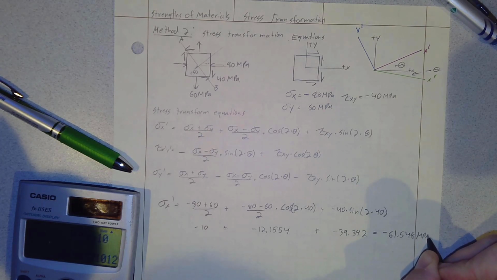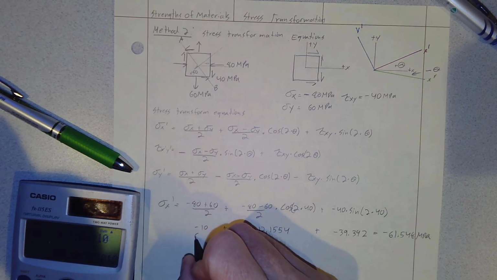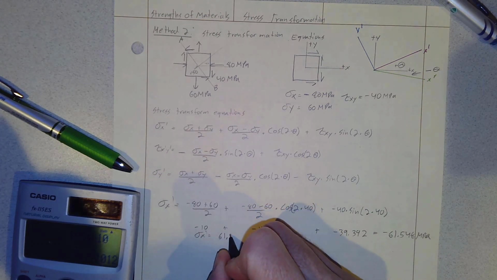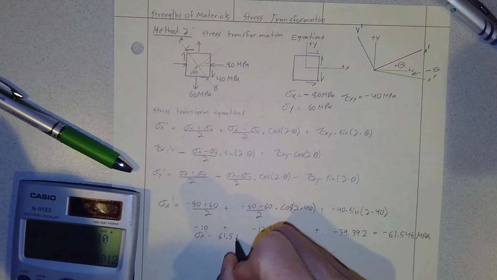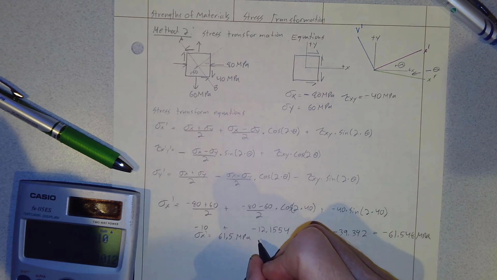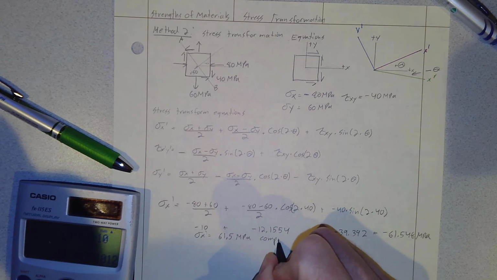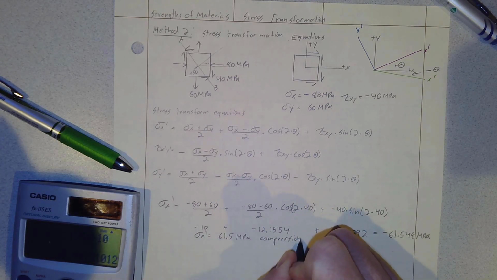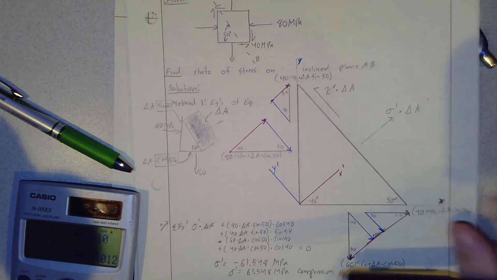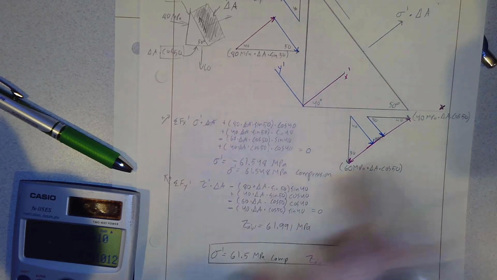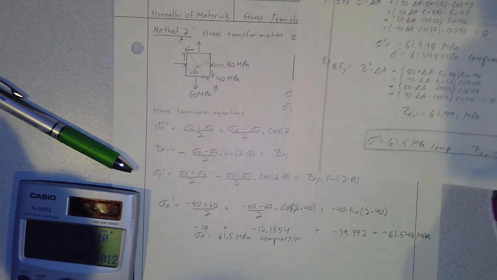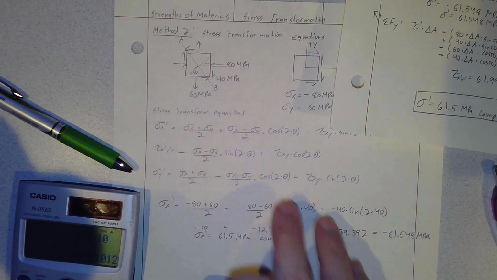So sigma x prime equals 61.5 megapascals, and the negative sign says it's in compression. I think, hopefully that's the same thing we got before. Doing the method using our equations of equilibrium, yeah, we got 61.548 megapascals compression. So you can see it's much quicker to just plug them into our general equations for stress transformation.